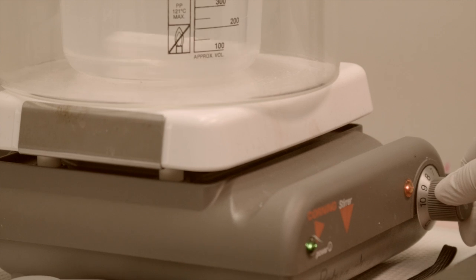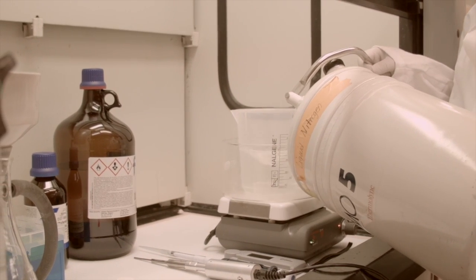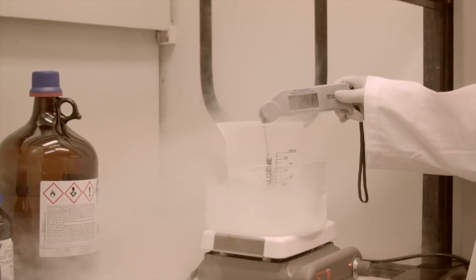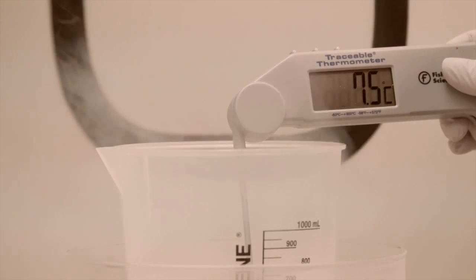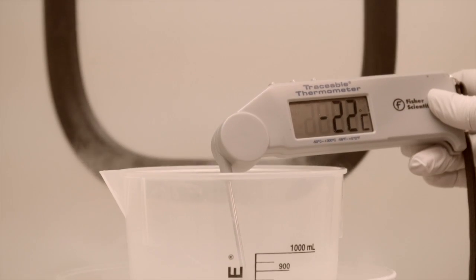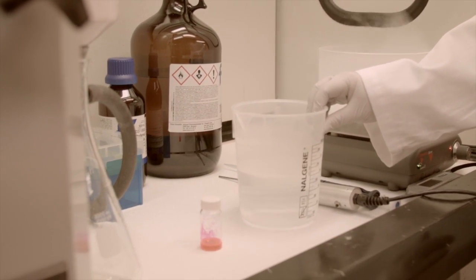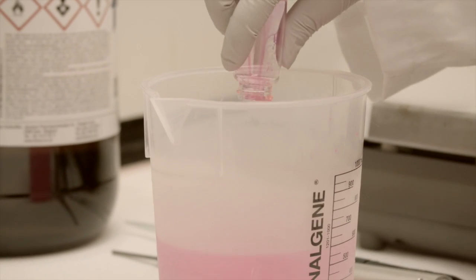Due to the low glass transition temperature of the polyanhydrides, we add a stir bar to the Nalgene beaker and place it in a liquid nitrogen bath. The temperature is monitored until the pentane reaches negative 20 degrees Celsius. Once the appropriate temperature is reached, the nanoparticles are precipitated by pouring the methylene chloride solution into the beaker of chilled pentane.